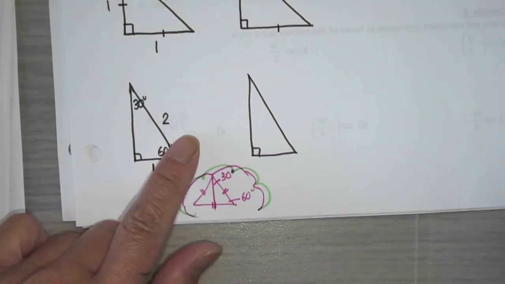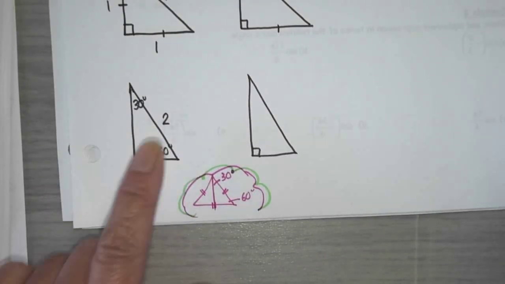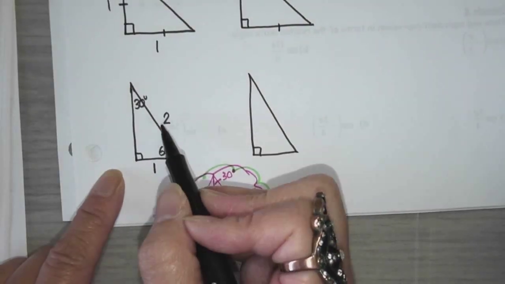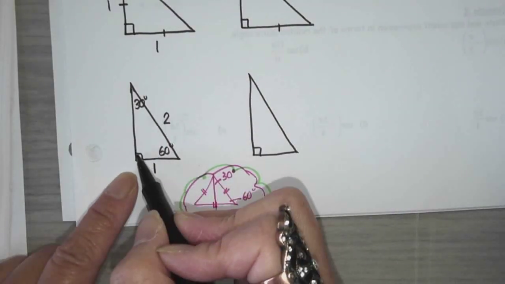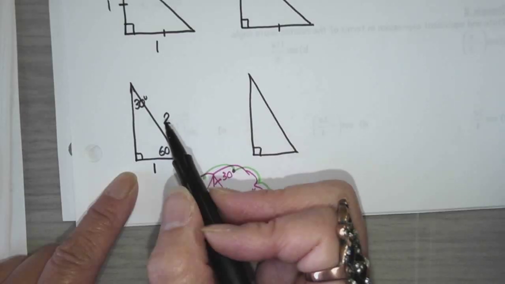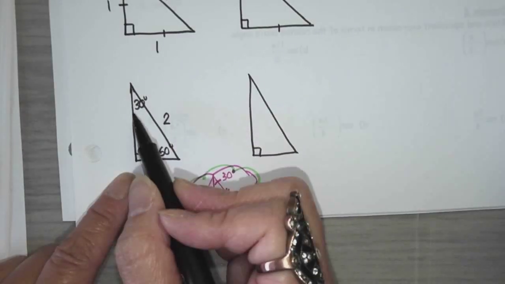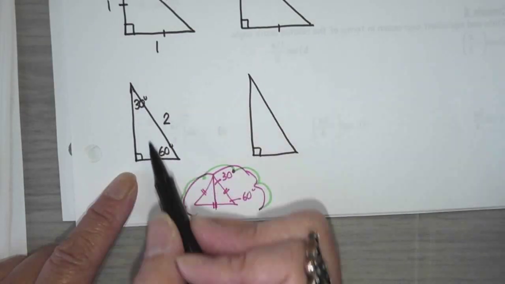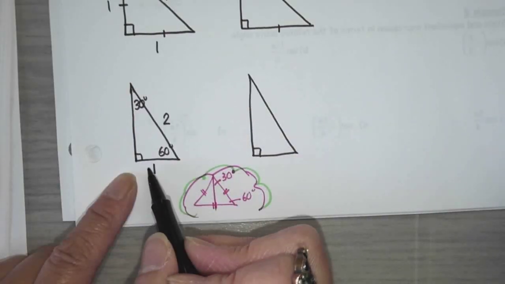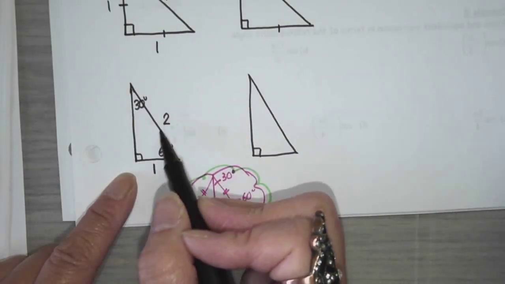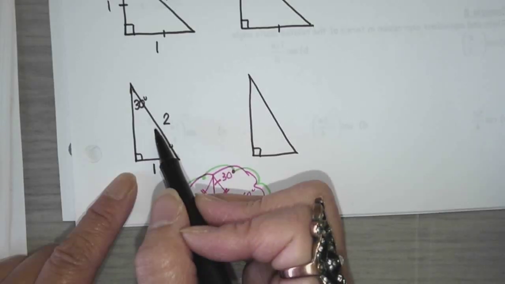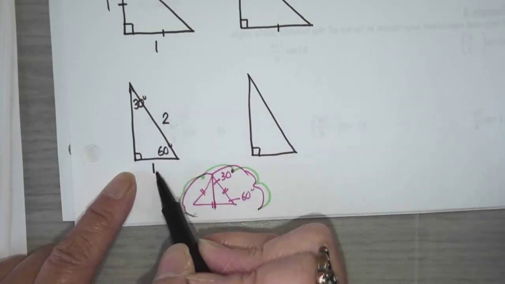So we know that the hypotenuse has to be the longest side, always opposite the angle it relates to the side length. So this is 90, which has the 2, the longest side. 60 should have the medium side because it's between the 30, which is the smallest angle. So smallest angle across the smallest side, and largest angle across the largest side. It matches, right? So 90 is the biggest, 30 is the smallest.